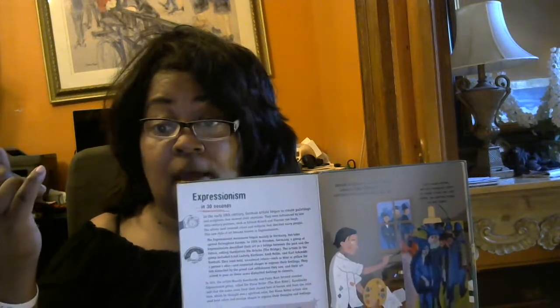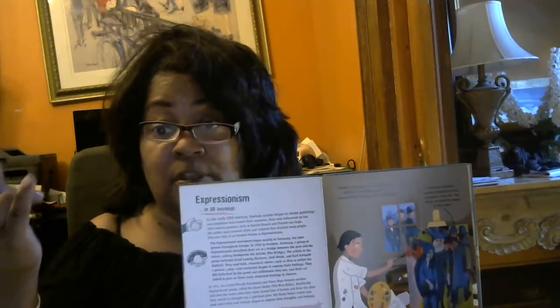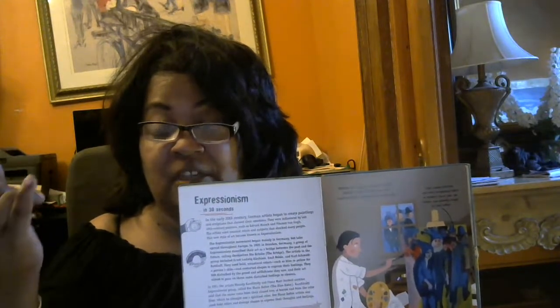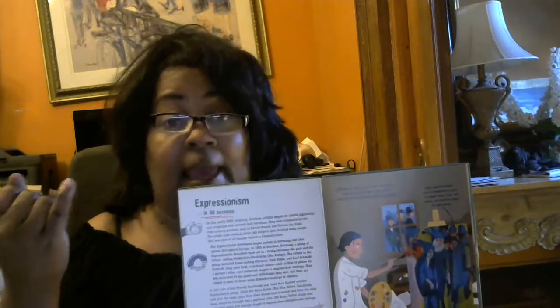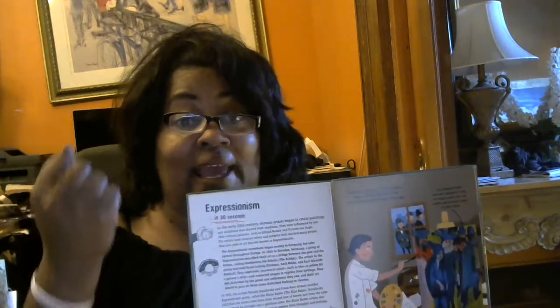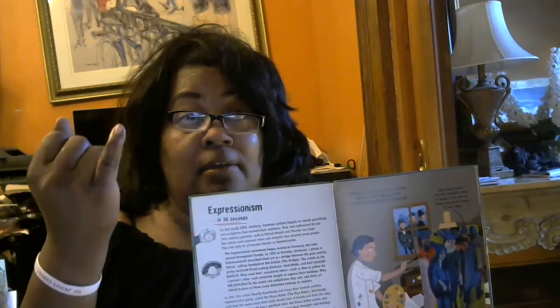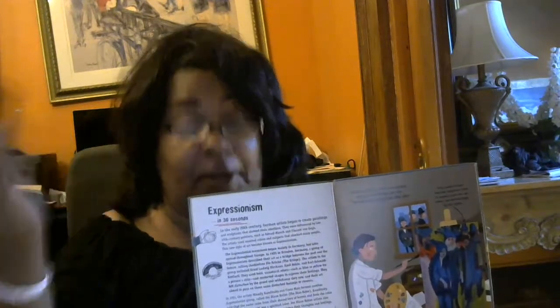Realism, impressionism, post-impressionism, primitivism, which we just went over, and now expressionism, cubism, surrealism, and AP, so that's abstract and pop art. Okay, so now we're talking about expressionism.